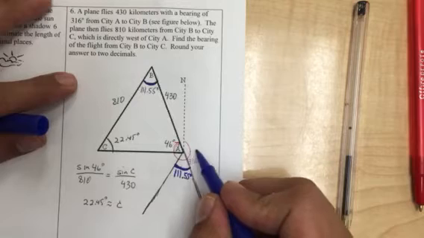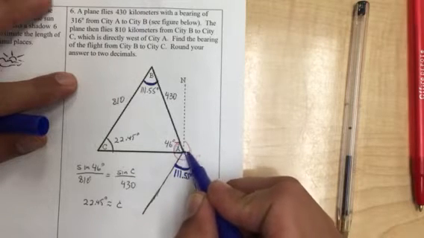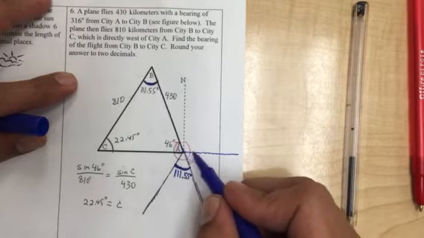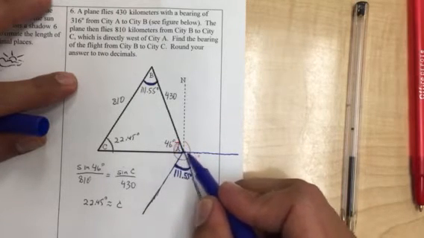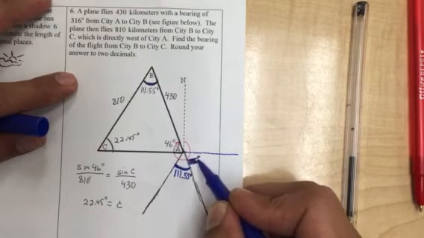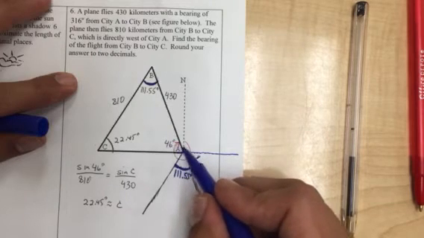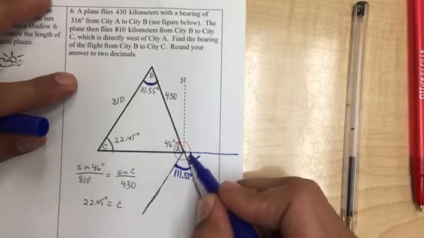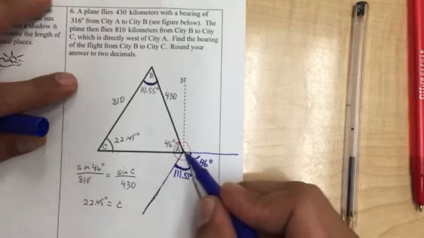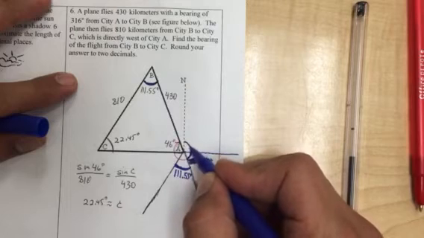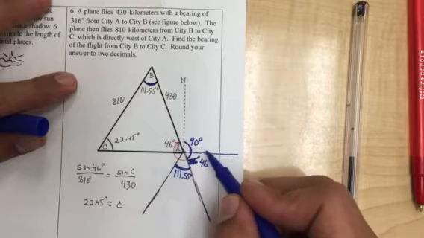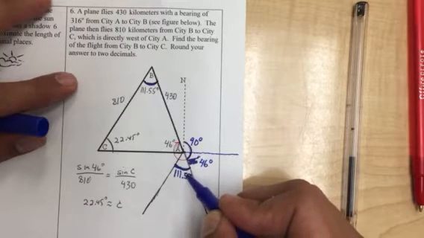If I create this right here, now I notice that I have vertical angles. 46 degrees is vertical to this angle right here. Let me scratch this off so you don't get confused with that. That was for the previous. So 46 degrees is vertical to this angle, which means that this is 46 degrees. We have vertical angles right there. And I know that this angle from here to here is 90 degrees. So now I have 90 plus 46 plus 111.55.